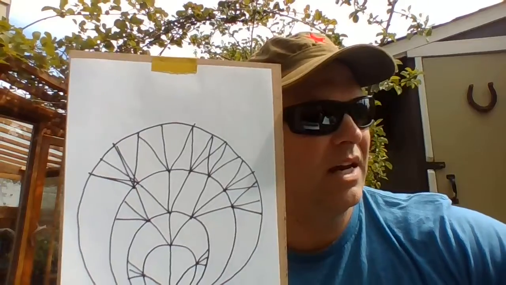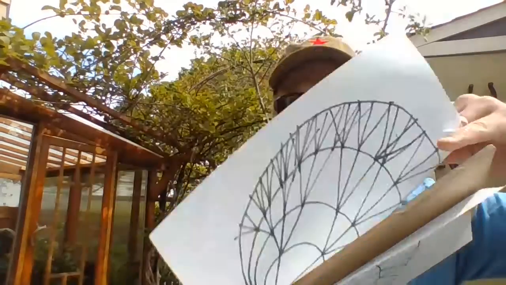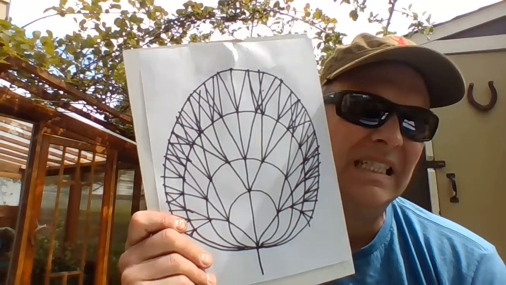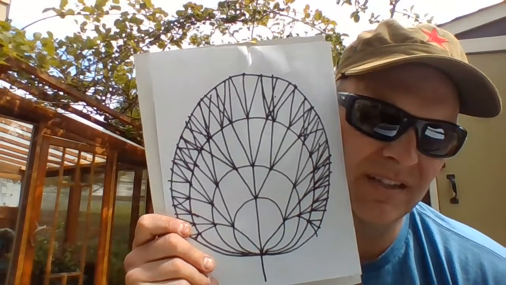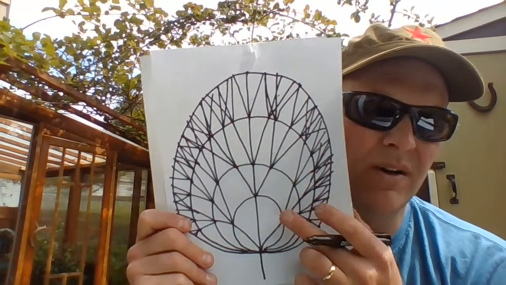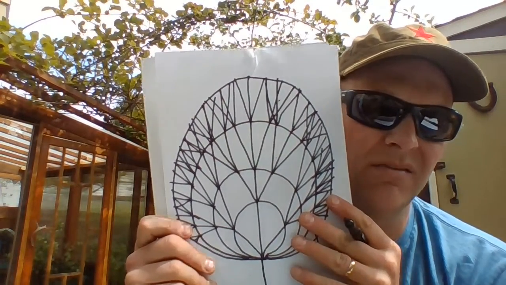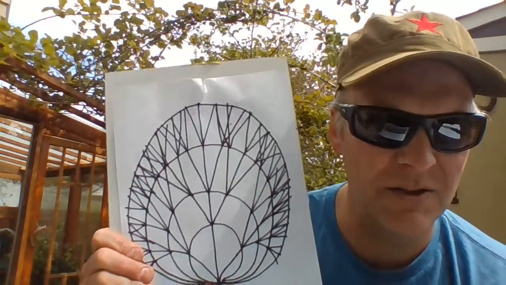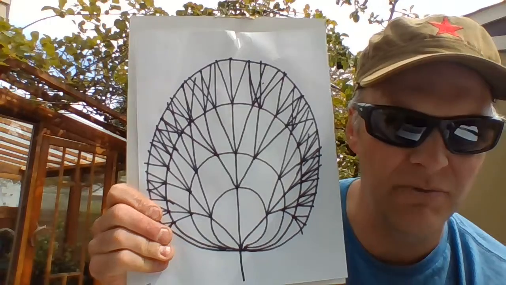Once you get there, you're going to end up with something that looks a little bit like that. This one, I tried 5 circles. It got really complicated. 1, 2, 3. Oh, what? 1, 2, 3. Only 4? But I did 5. It looks pretty cool though, once you get them all spread out.